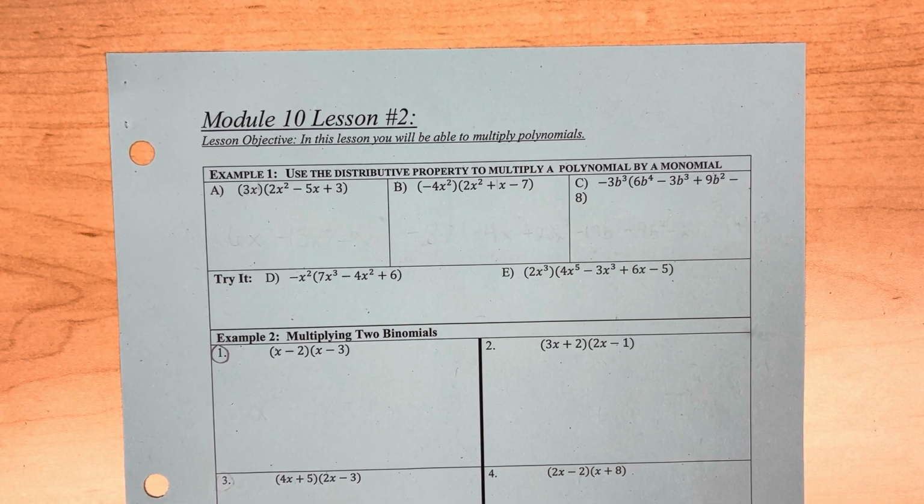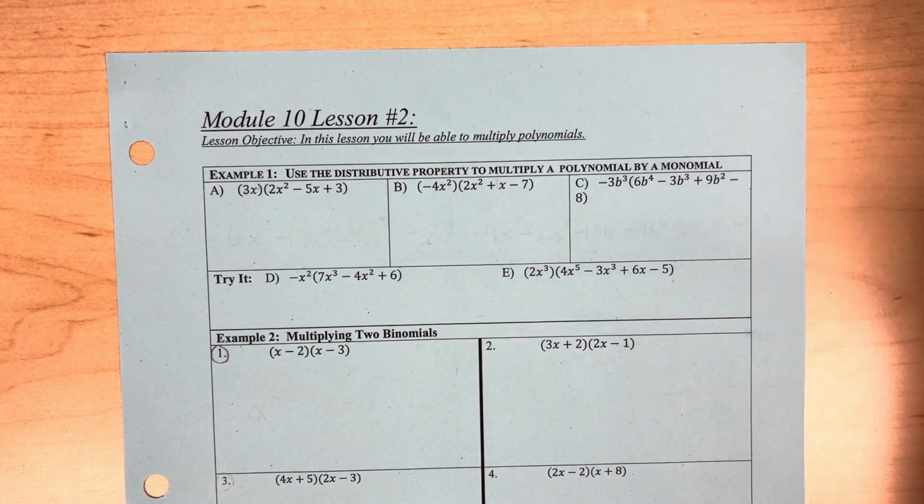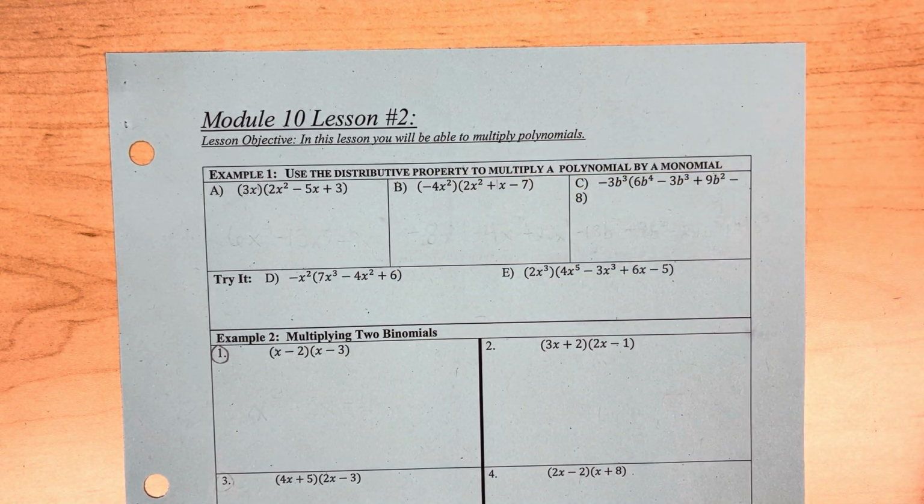Hey guys, in this video I'm going to be talking about multiplying polynomials. In the first part, I'm going to talk about how to multiply a monomial by a polynomial. And then in the second part, we're going to be multiplying two binomials. That part will be a two-part video.